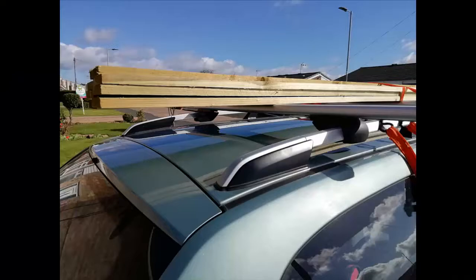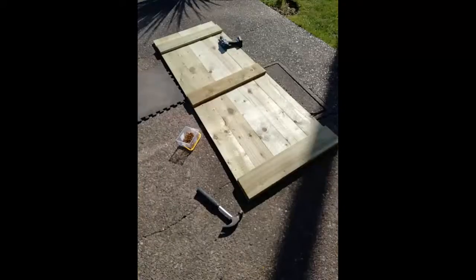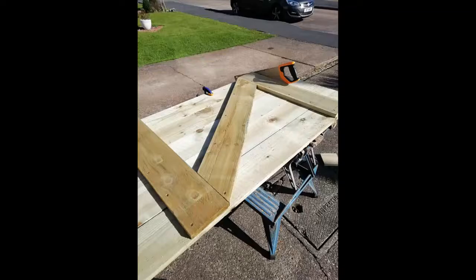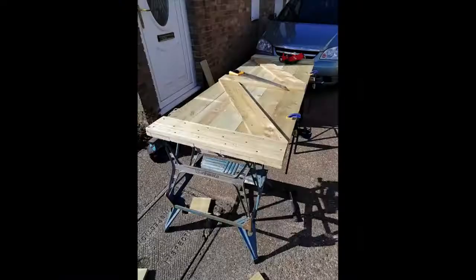First, the items were collected from the timber merchants. Since it was to be a simple design, it was decided to build the door on site. The 5 boards were screwed together using cross members, then the diagonal pieces cut and screwed. The size of the door was then cut to size. A second diagonal piece was cut and screwed into position, and the door was complete without the fittings.